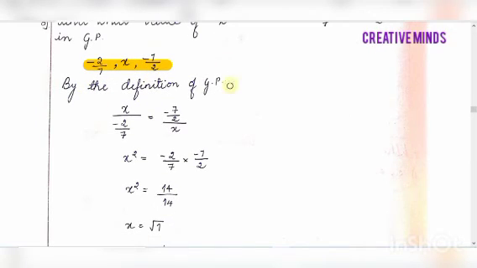By the definition of GP, x by minus 2 by 7 is equal to minus 7 by 2 divided by x, because the ratio of any term and its preceding term is constant.